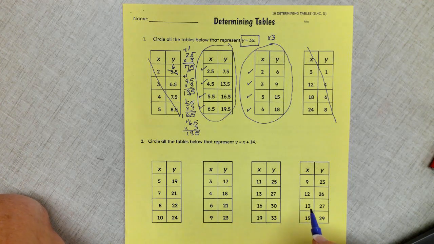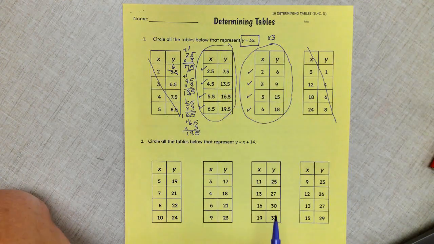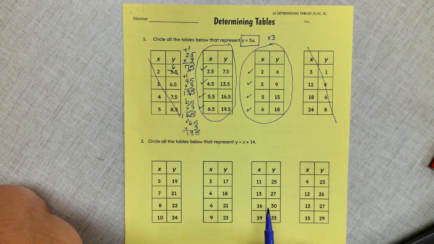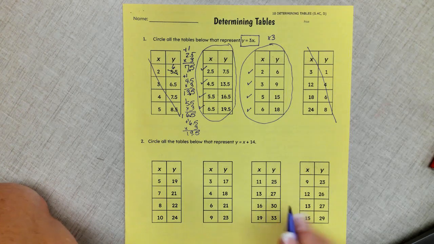I like these patterns and tables because it looks very high school with the x's and the y's and the equations with variables, but it's really not hard. It's really just some simple addition or multiplication thinking. So that's help on number 1.